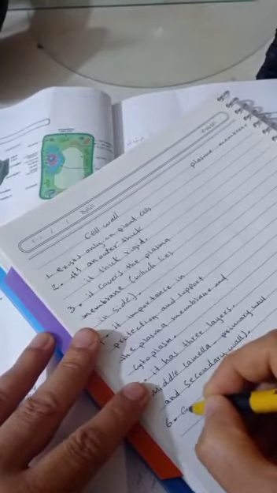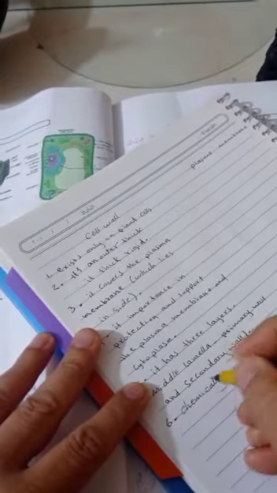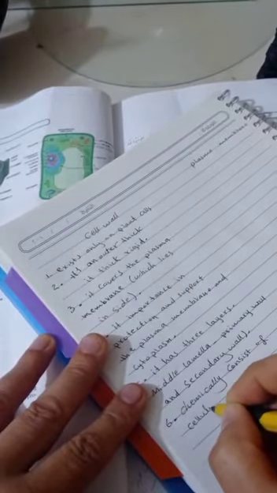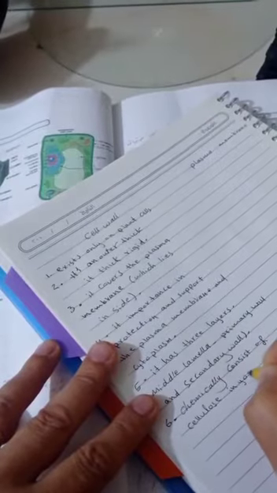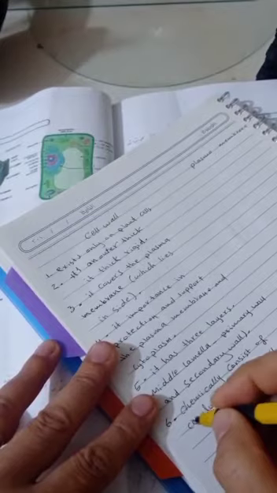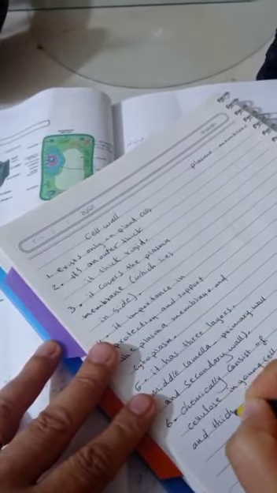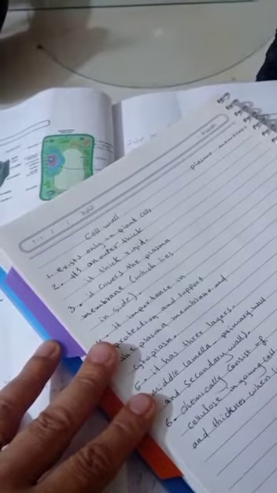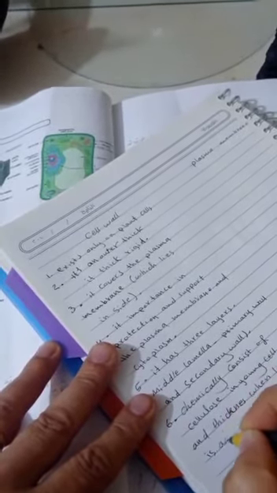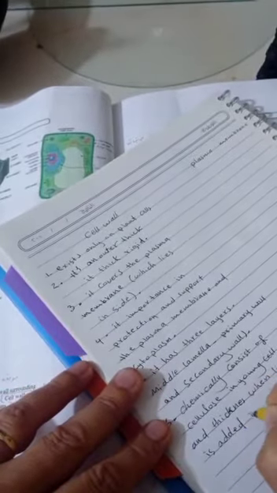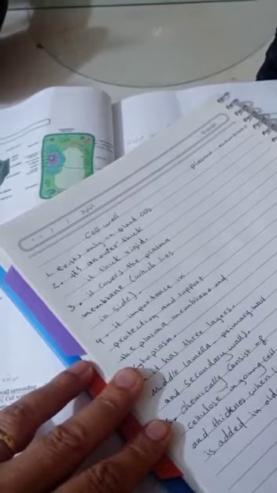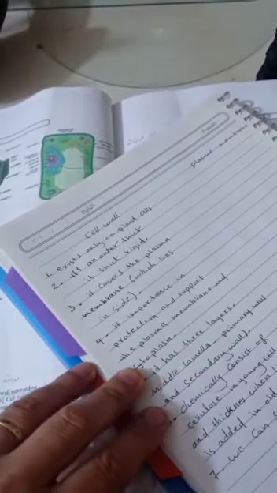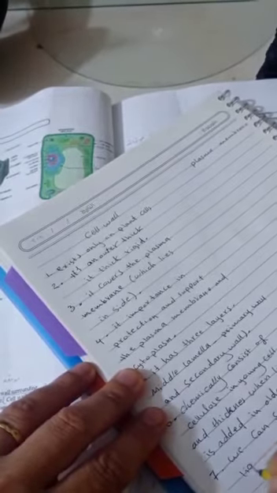Structure, or chemical structure. Chemically, it consists of cellulose in young cells, and thickness when lignin is added in older cells. We can see it by light microscope.